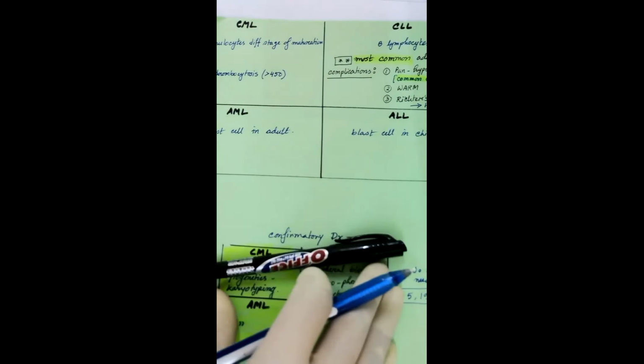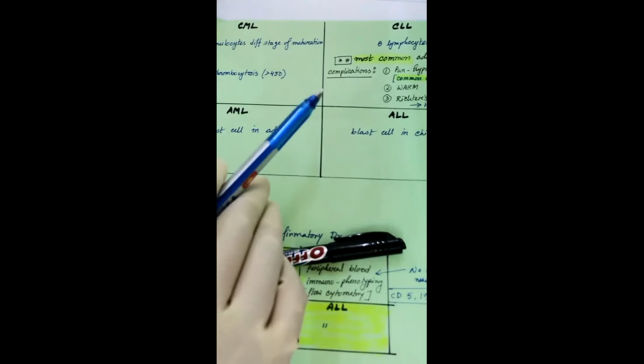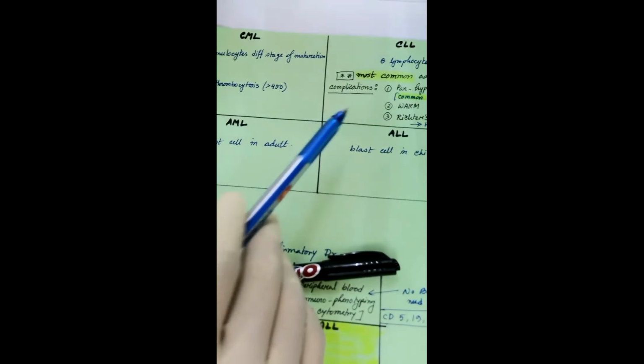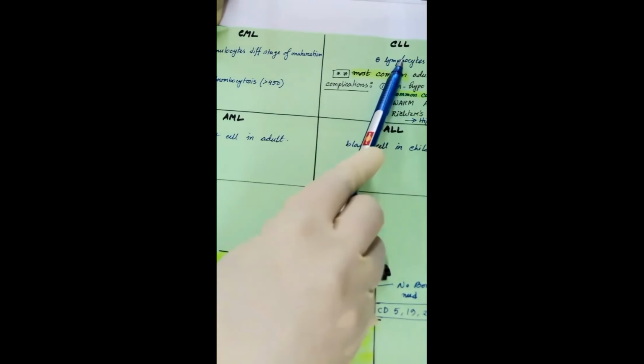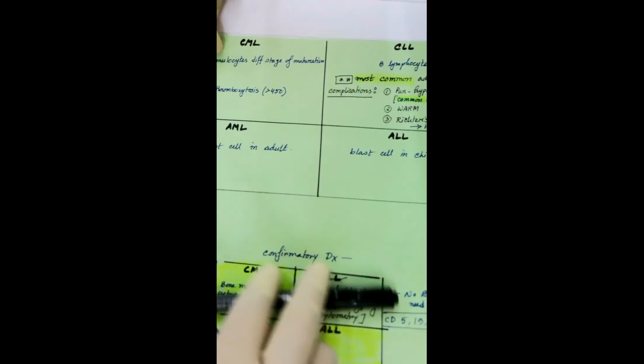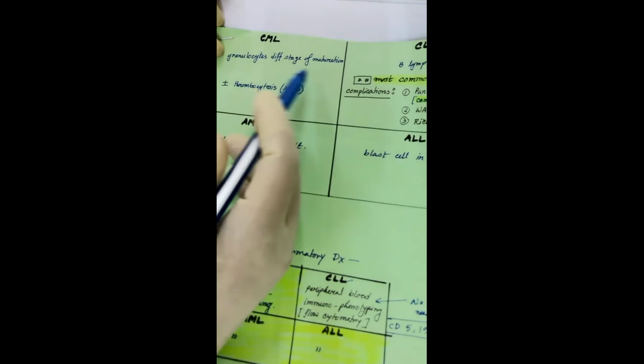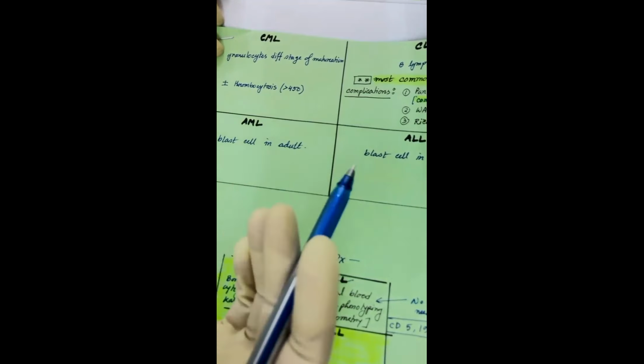Now if you see, I'm doing all the tables like CML, CLL, AML and ALL. So how will you differentiate them from the picture, from your scenario? In case of CML, you will get the granulocytes in different stages of maturation high.